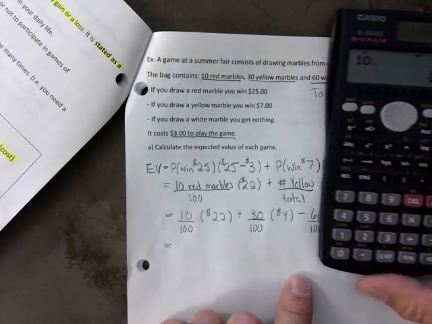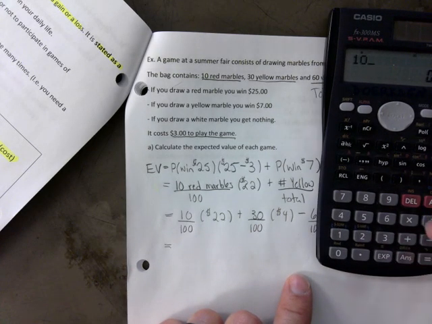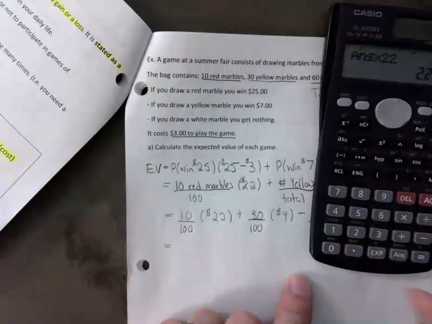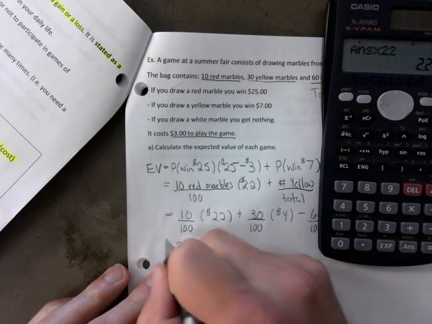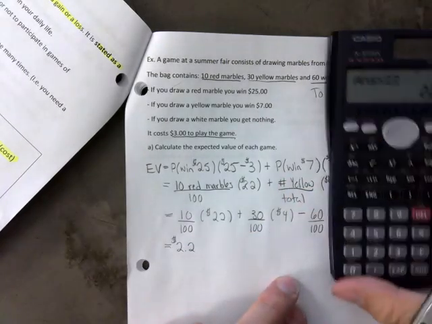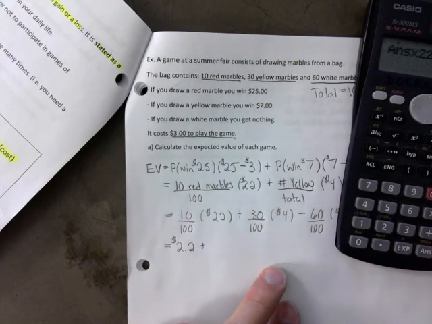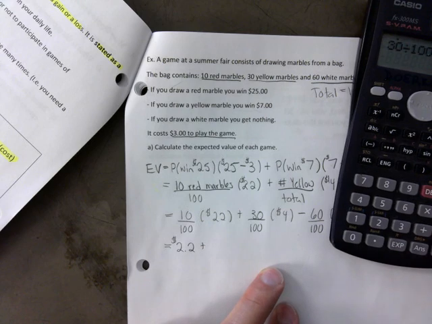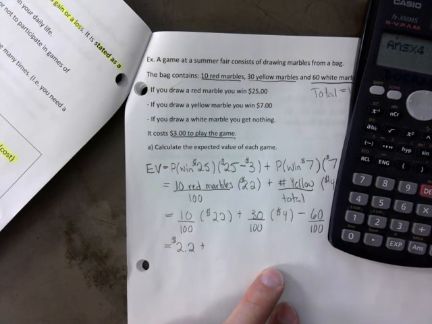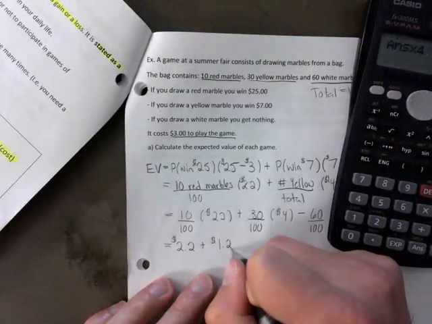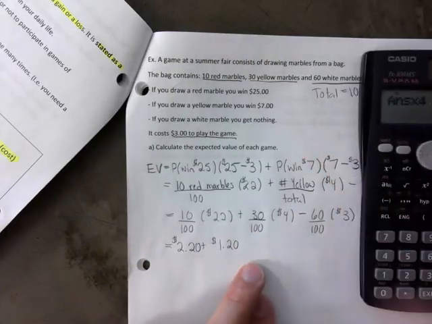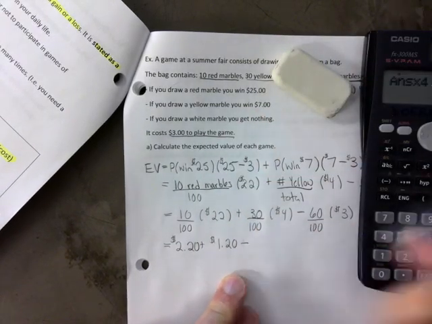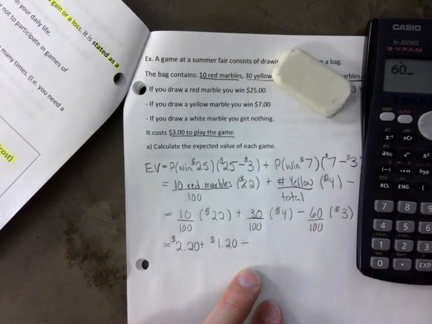Right, so we have 10 over 100 times 22, so that's 2.2, plus 30 over 100 times 4, so that's 1.20, and then minus 60.